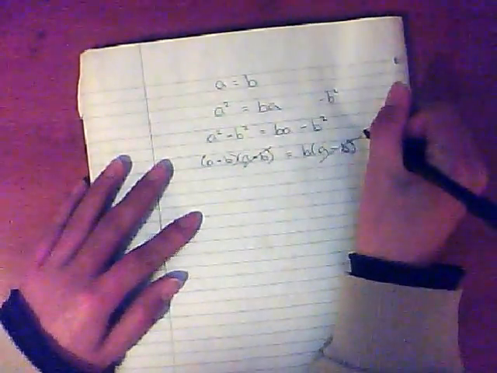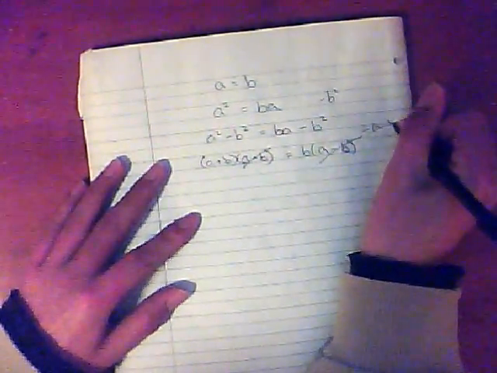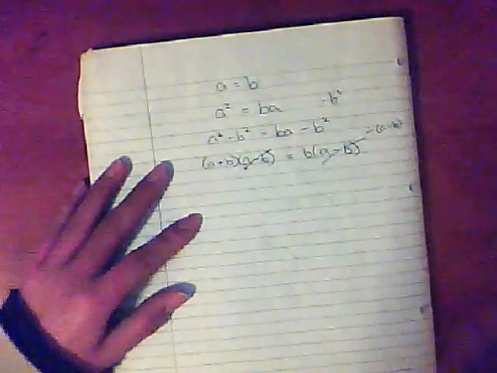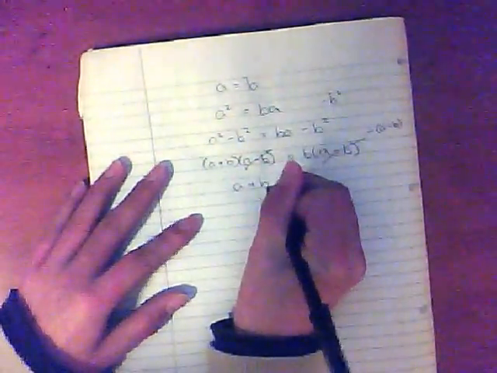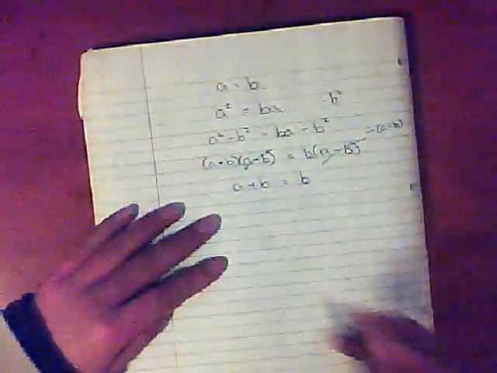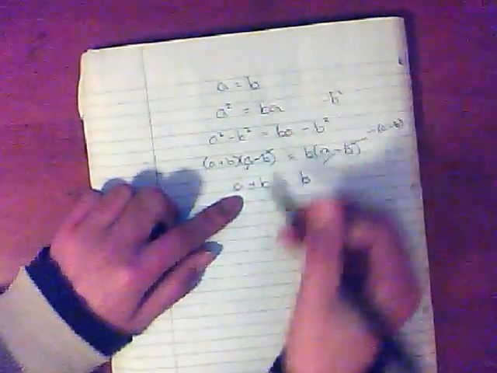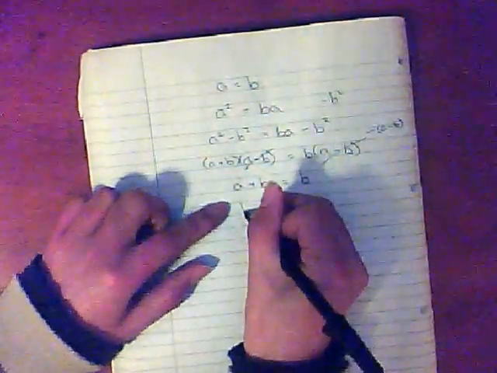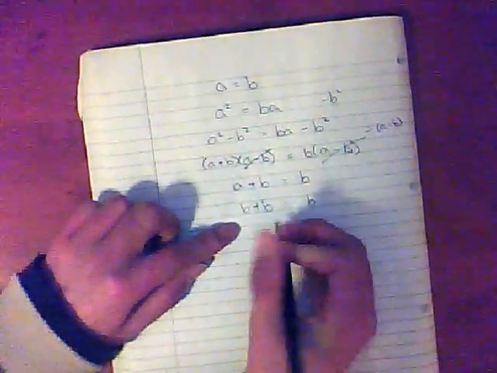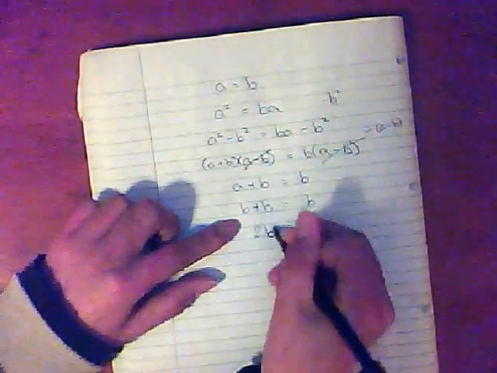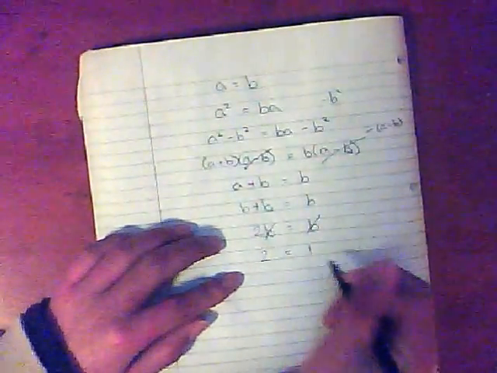You could think of that as dividing by a minus b on both sides. They will cancel out, and now you're left with a plus b equals b. Now remember, a equals b, so I could just, instead of writing a there, I could write b plus b equals b, 2b equals b, cancel the b's, and now you've got 2 equals 1.